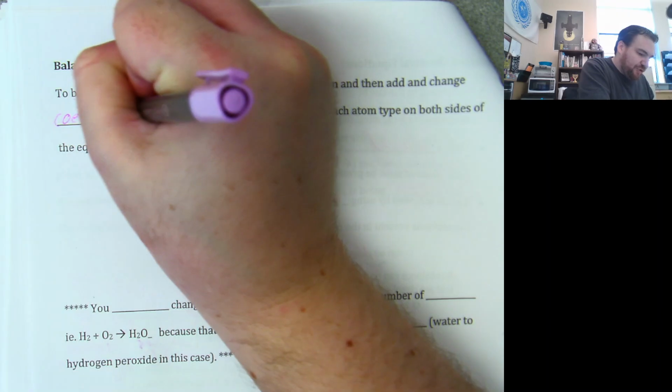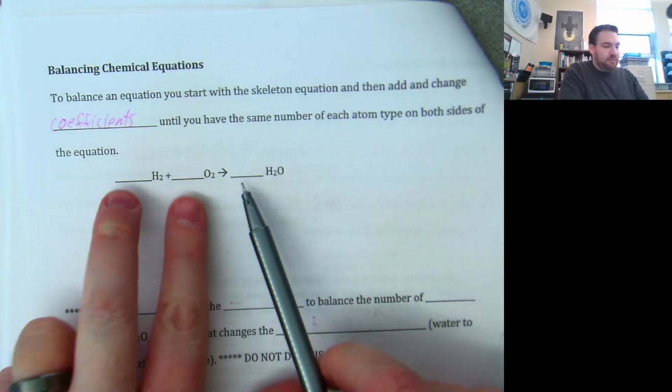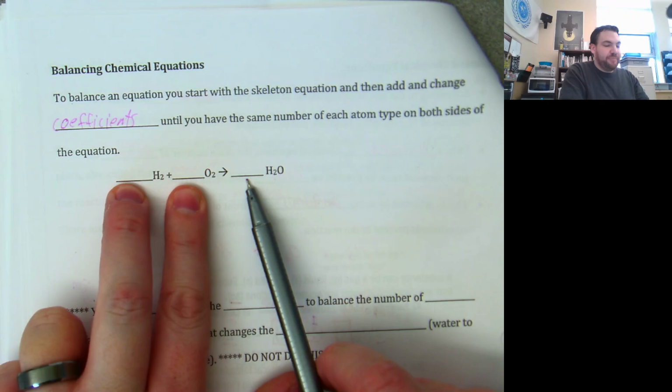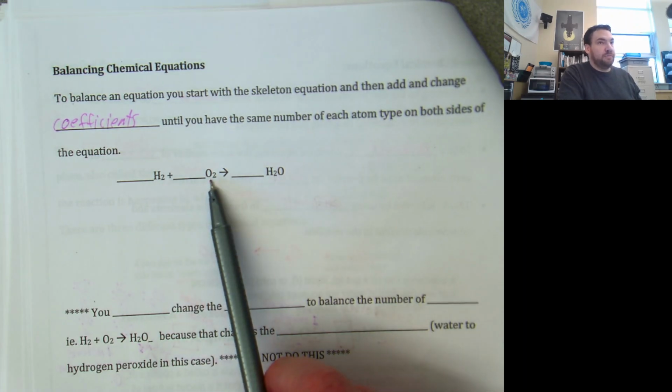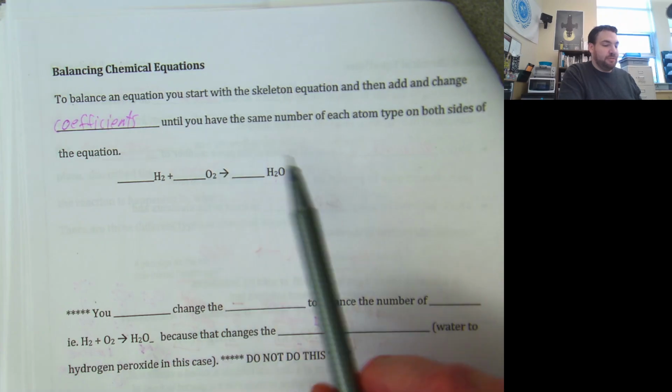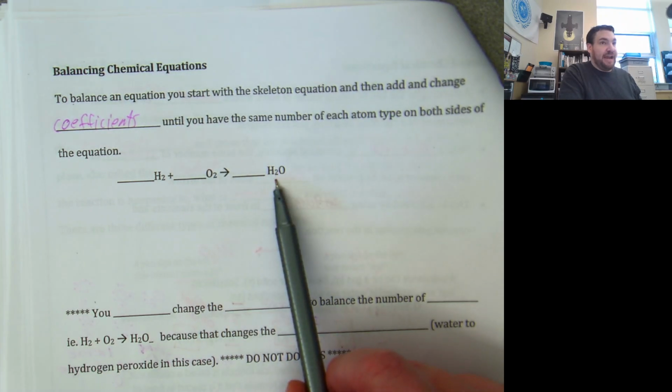You are only allowed to change the numbers out front. And you're going to do this until you have the same number of each atom on both sides of the equation. So this is a relatively simple one. I've got this guy, H2. H2 is what? Hydrogen. I've got O2, oxygen. And it's going to produce, when I react them, H2O.